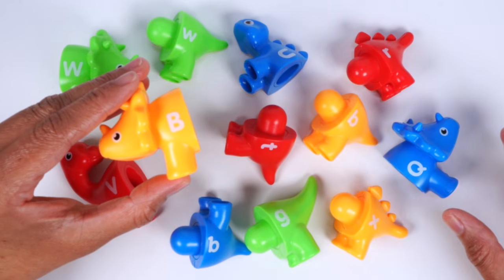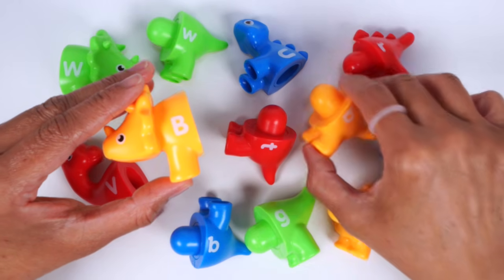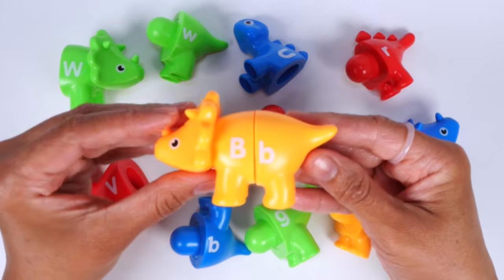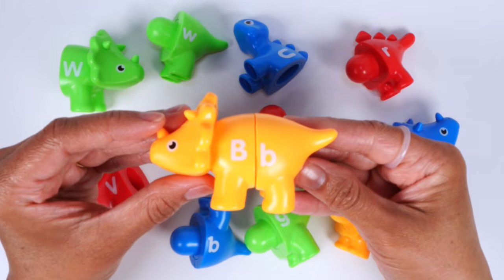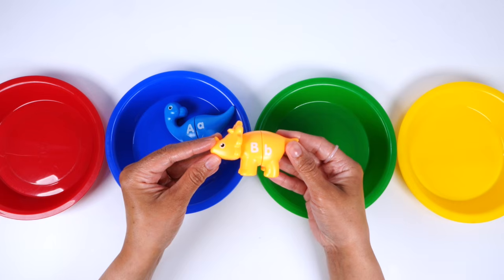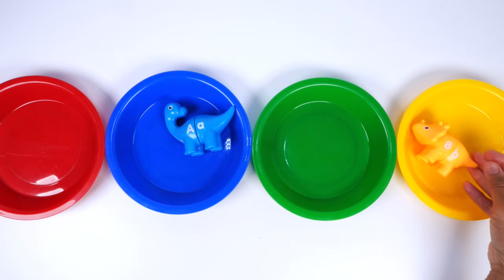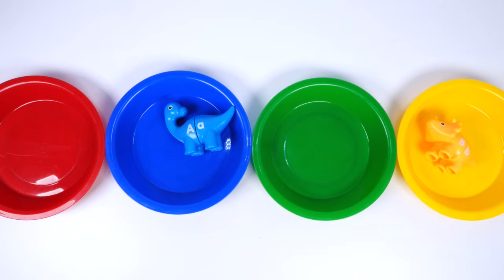What comes after A? Yes, B. Big letter B, little b. Yellow triceratops, yellow bowl. Now we have a yellow dinosaur too.